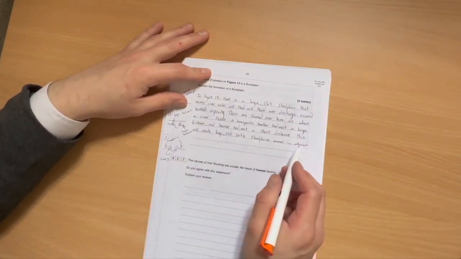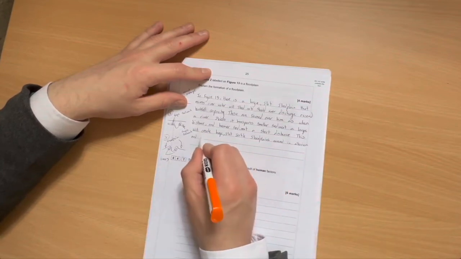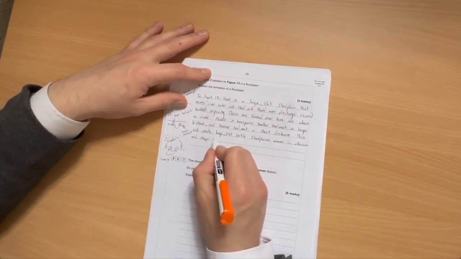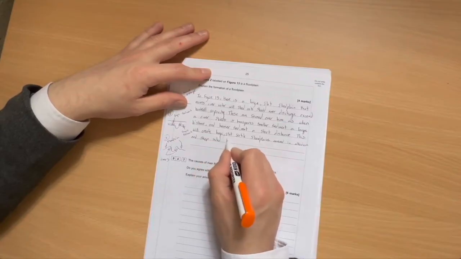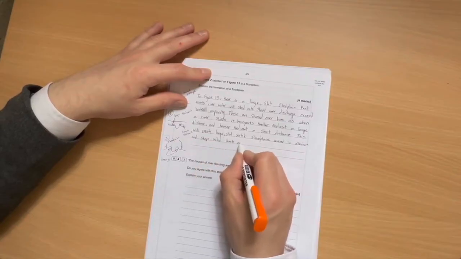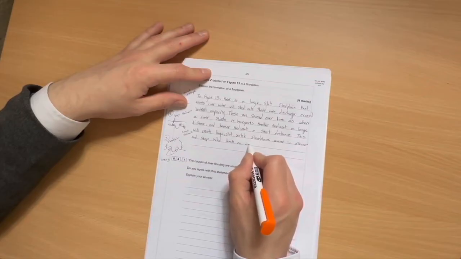Fertile alluvium and steep-sided levees on river banks.